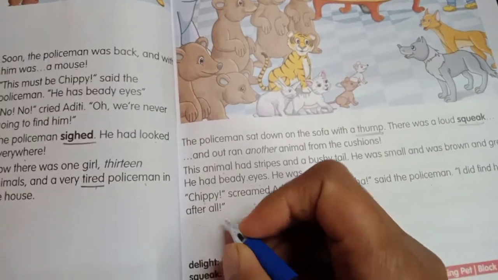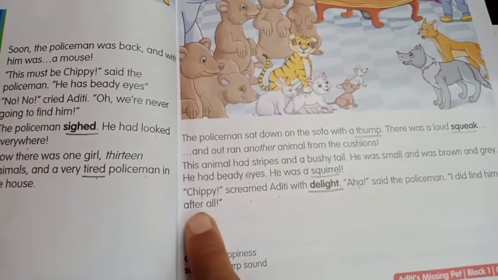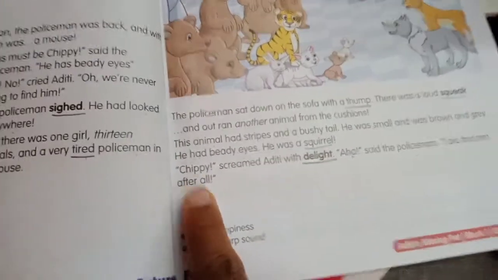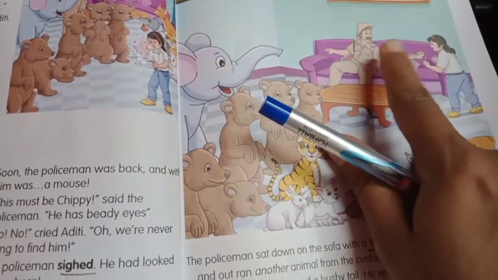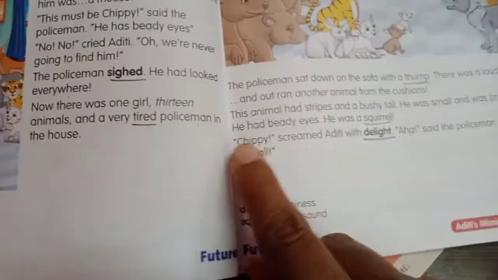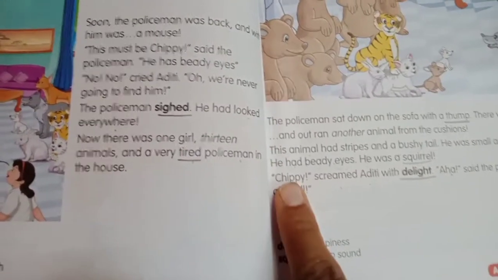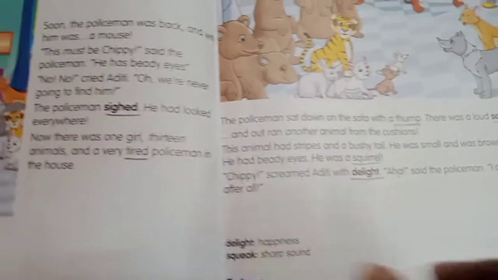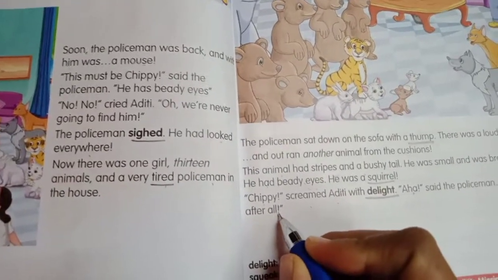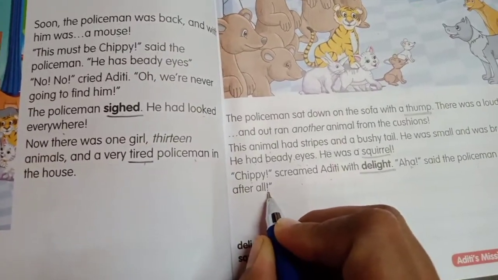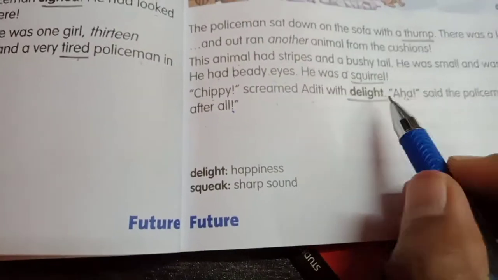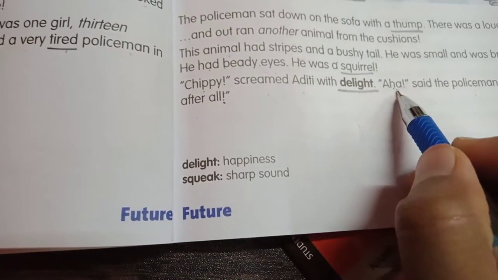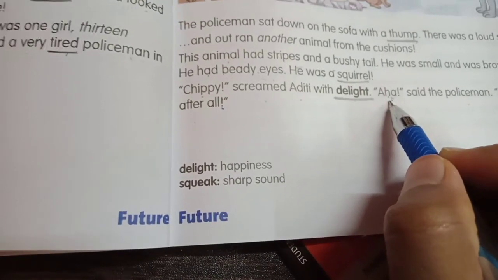Exclamation mark. So he was also surprised, because even he didn't know that Chippy was hidden near the cushions in the sofa. So even he was surprised, but he's happy here. Yes, so there also we should write an exclamation mark. Okay, children, yes, look here. Aha, that means he was delighted, right? He was delighted and surprised to see Chippy.